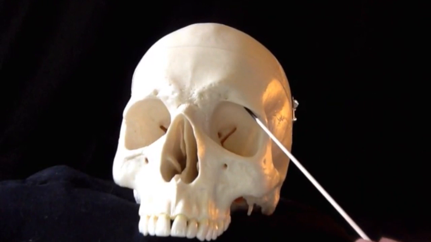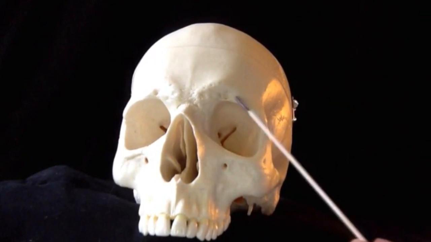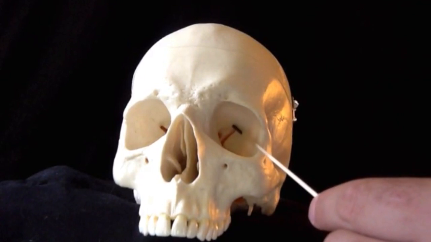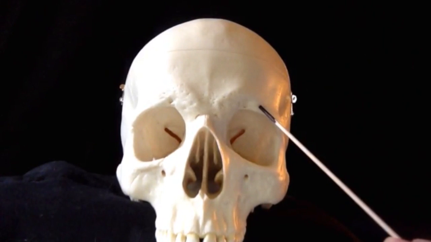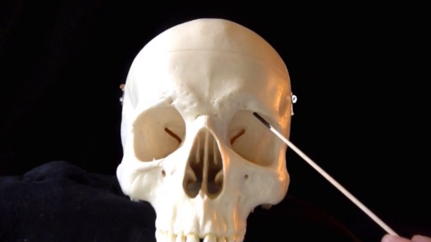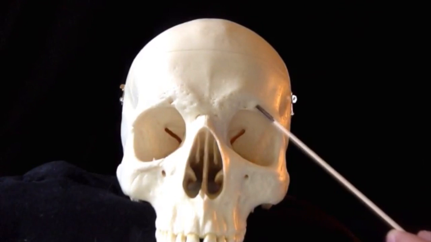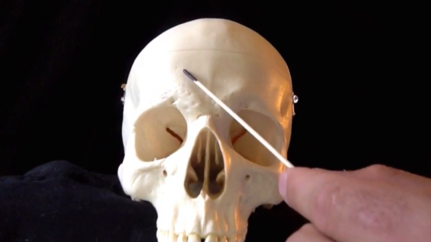The roof of the orbit is composed of 2 bones, the frontal bone and the sphenoid bone. The frontal bone comprises the anterior portion of the roof of the orbit. Behind the frontal bone are 2 frontal sinuses, one above each eye at the midline.